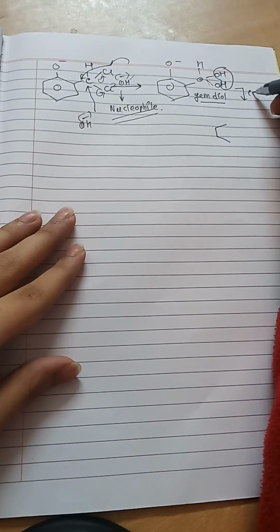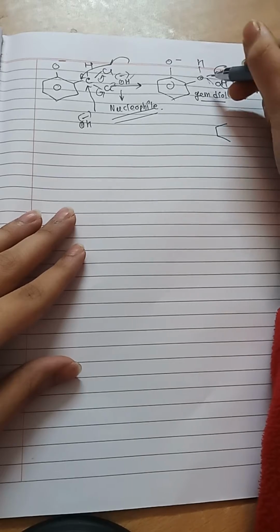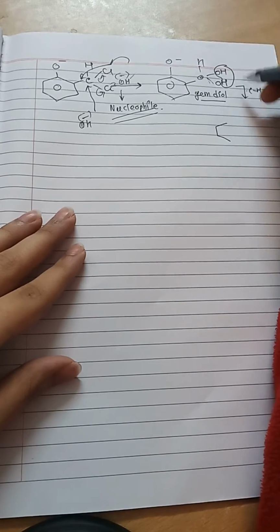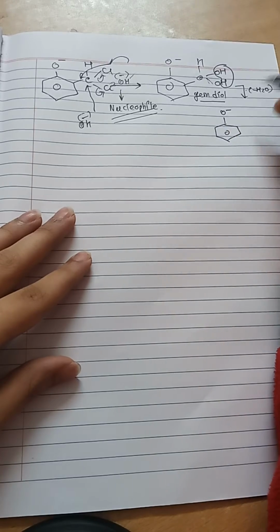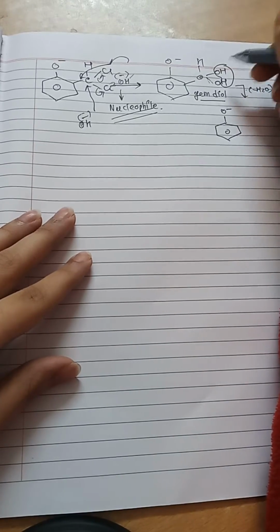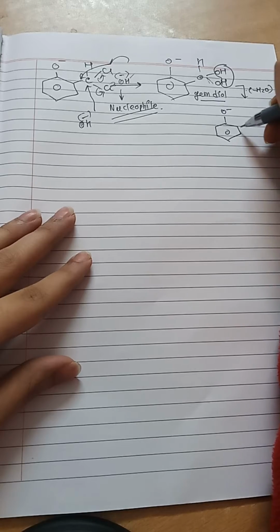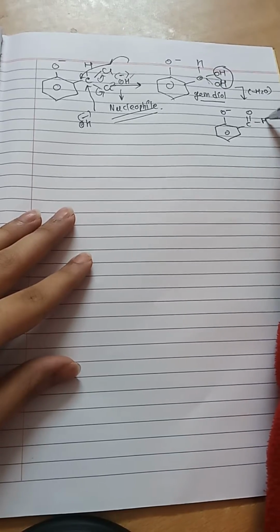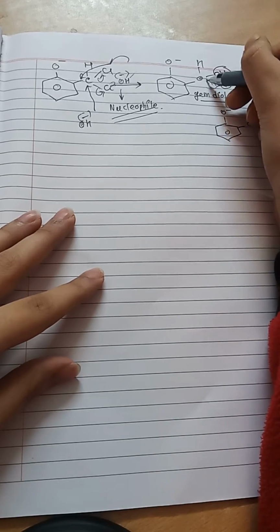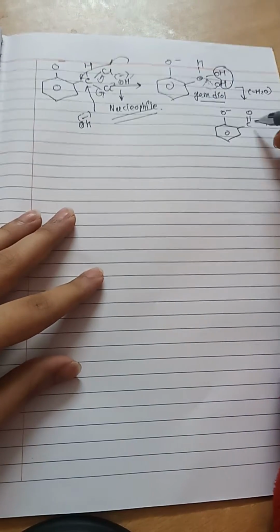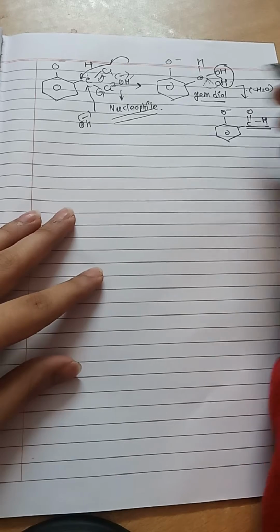So here we are writing minus H2O because the water has been removed from these two OH groups, and the final product that we get is, so this has moved. So now this will be like this. It will form a double bond over here. Okay, because this hydrogen has been taken, this oxygen will come over here, and so this aldehyde group is produced.